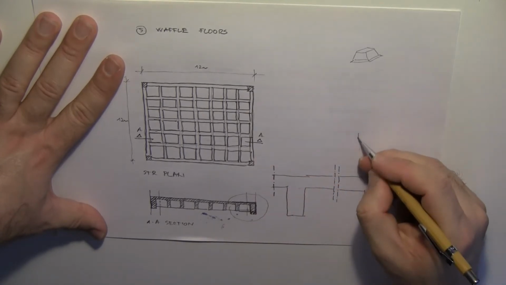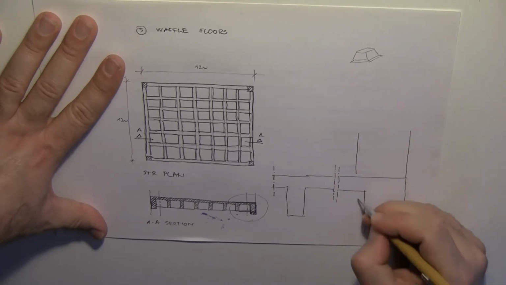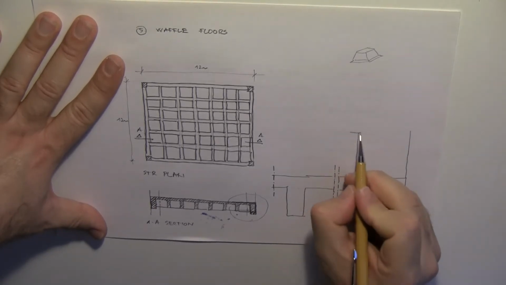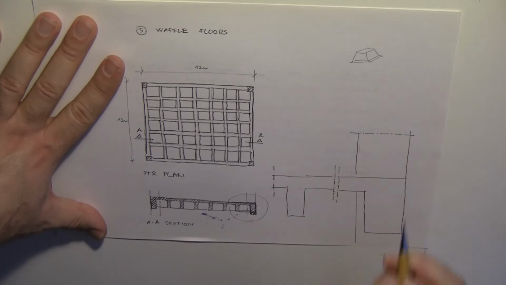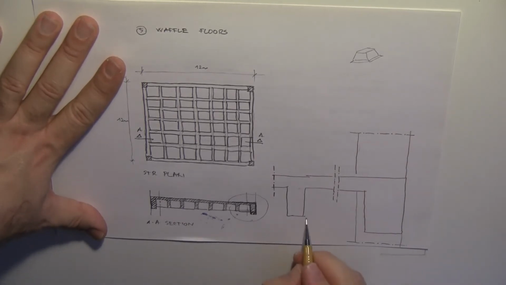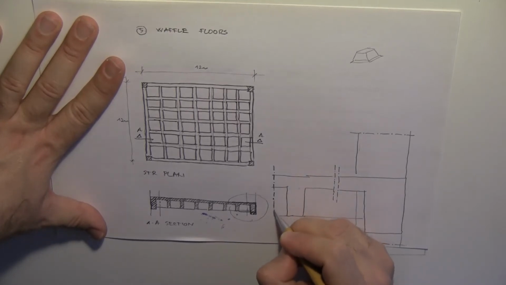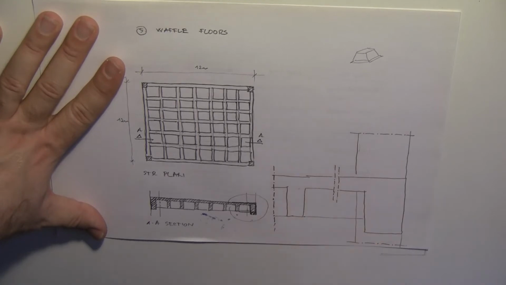Like that. And here is my column. Again, more dashed and dotted lines we have here and there. I am going to have the secondary beams on elevation. I need to extend this dashed and dotted line until there.